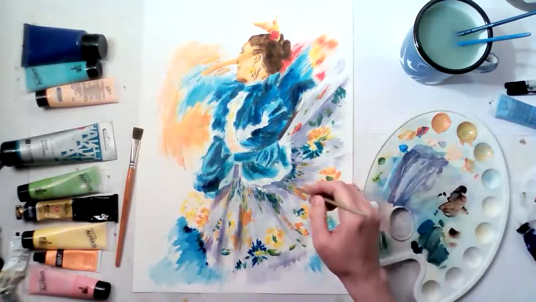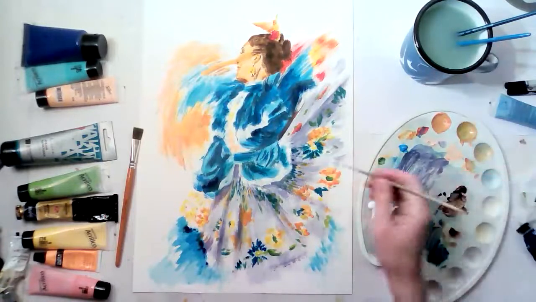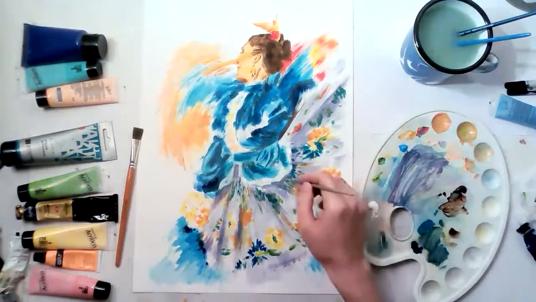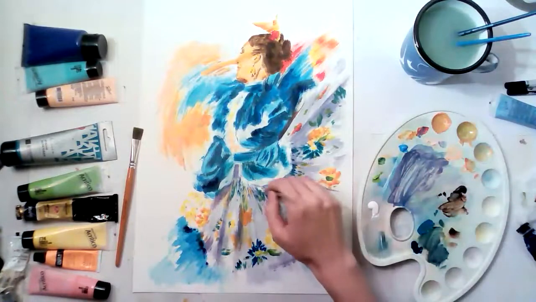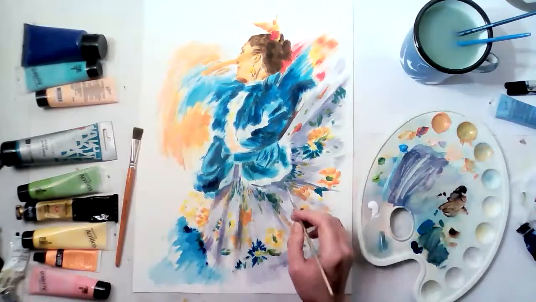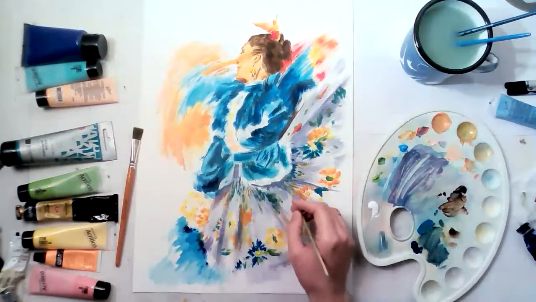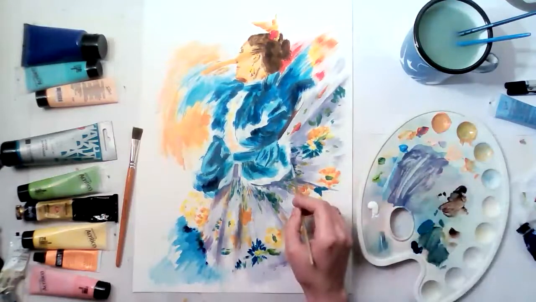And of course, remember the direction of the skirt. Choose the important lines. And remember not to do the same rhythm everywhere. Of course, we change.